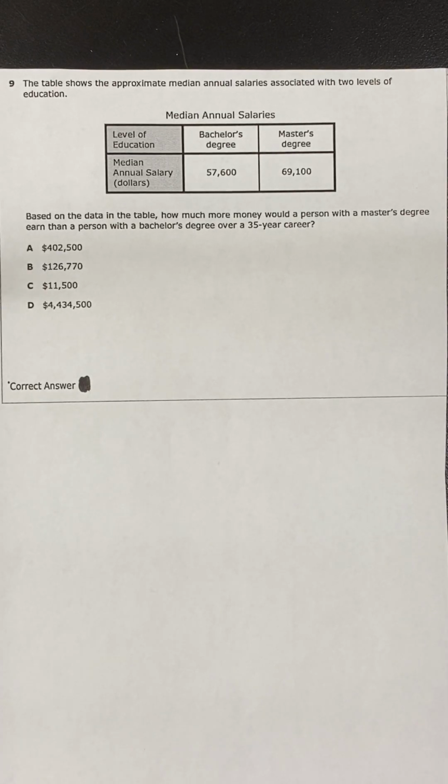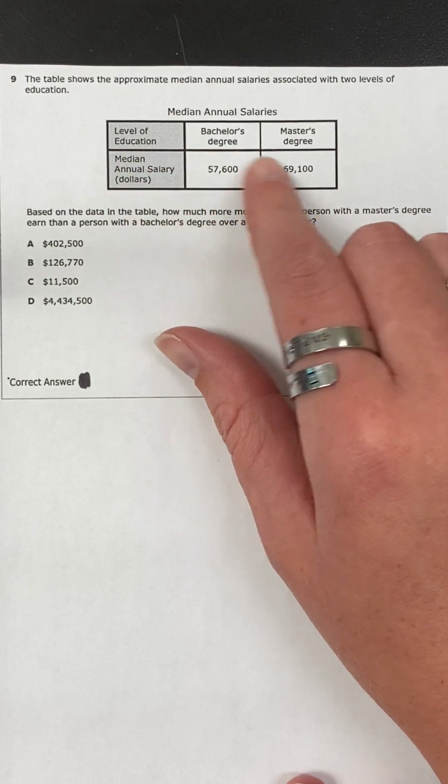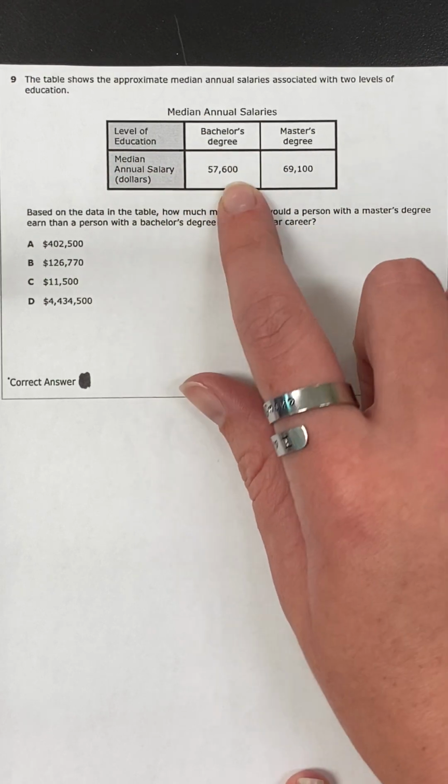Okay, guys, let's look at a practice problem about talking about salaries. So it says at the top, the table shows the approximate median annual salaries associated with two levels of education. So if we look at our table, the levels of education are bachelor's and master's, and this is their median salary, and it gives us two numbers.